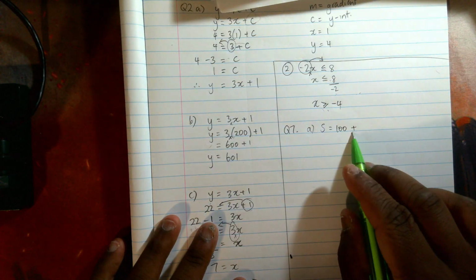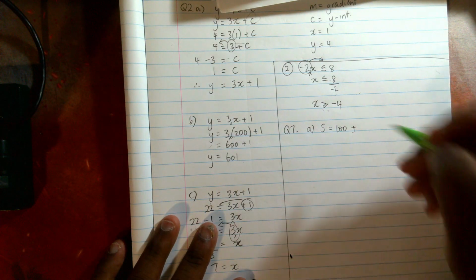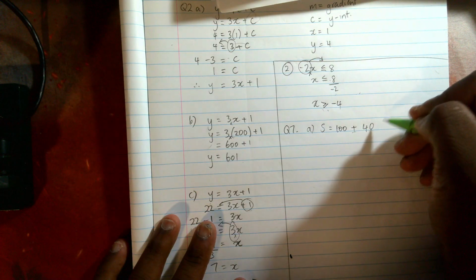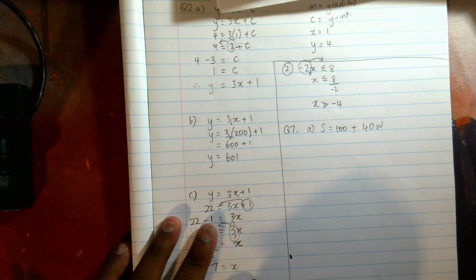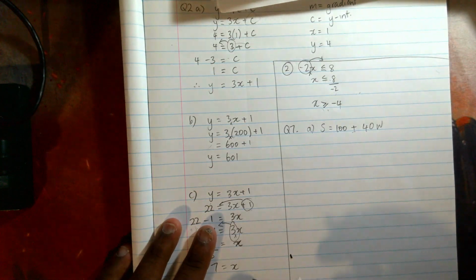That means every week she's going to have more money, so it's going to be $40 per week, so we're going to multiply it by W. There's our equation.